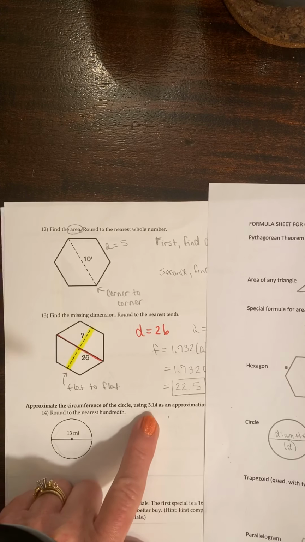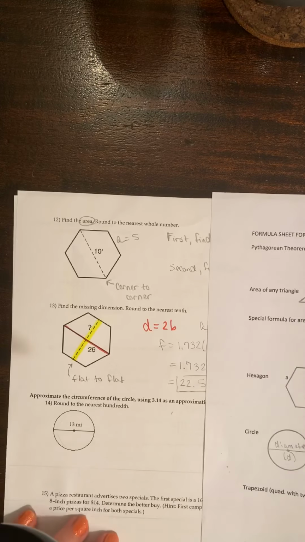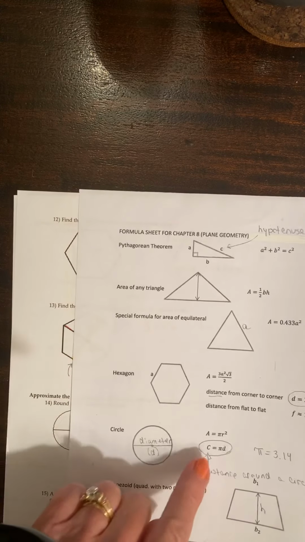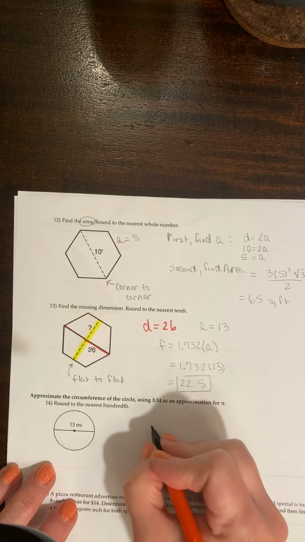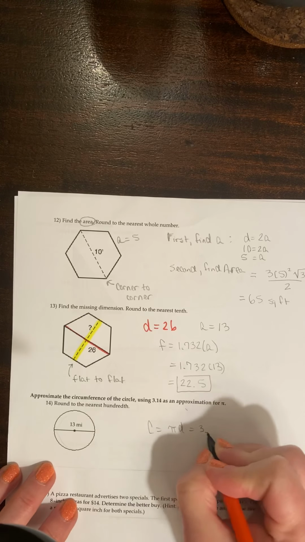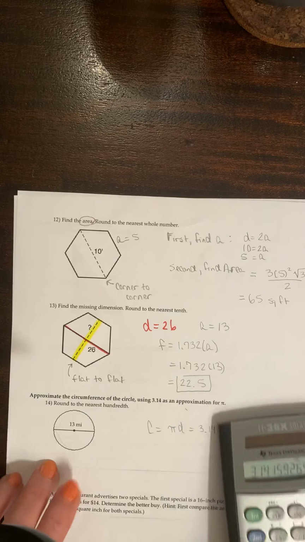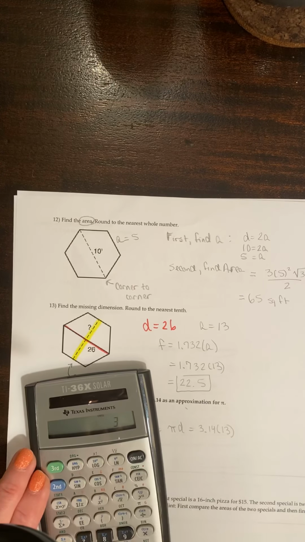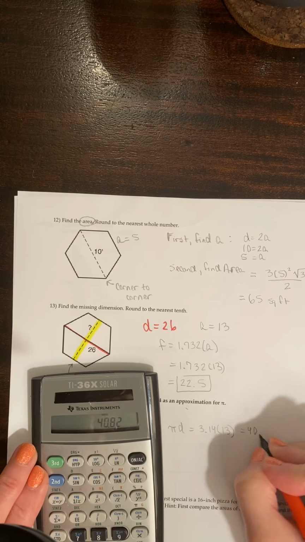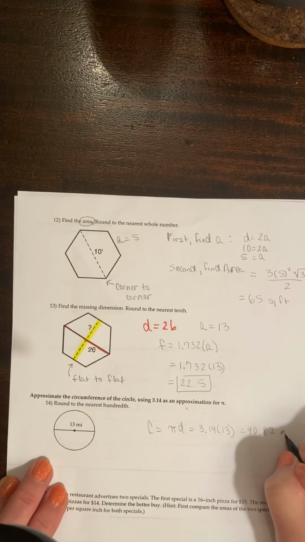It says just go ahead and use 3.14. So if that says it in the homework, just use 3.14. If it doesn't indicate, I'd use my calculator. And circumference is simply pi times diameter. And it says to use 3.14. And we'll round to the nearest hundredth. Now the units here, we're talking about a distance. So that is in miles, not miles squared. We haven't found an area.